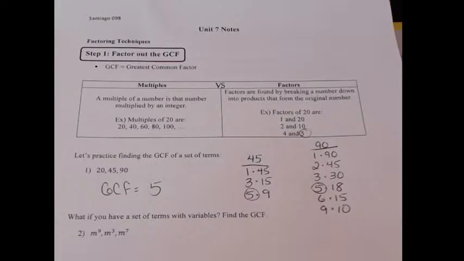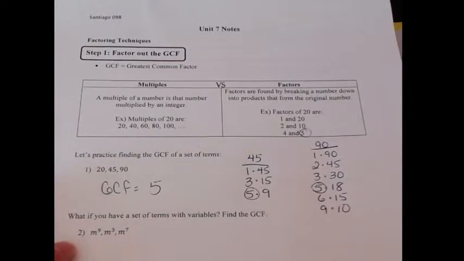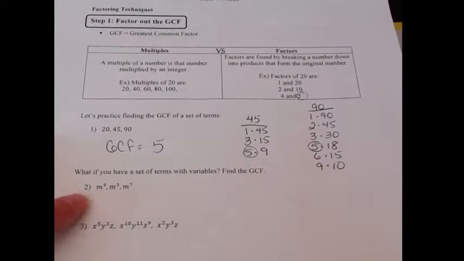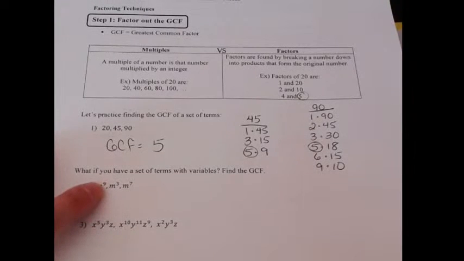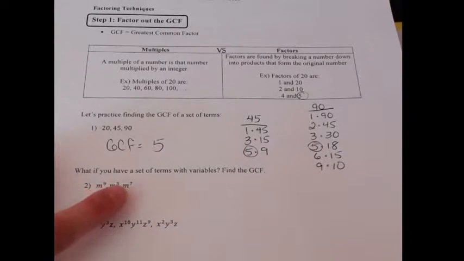This is how you would essentially identify the greatest common factor for numerical bases. Let's talk about what happens when you find the GCF for a variable base. So notice here you have m to the 9th, m to the 3rd, m to the 7th.